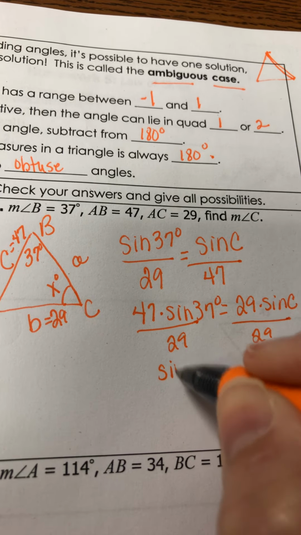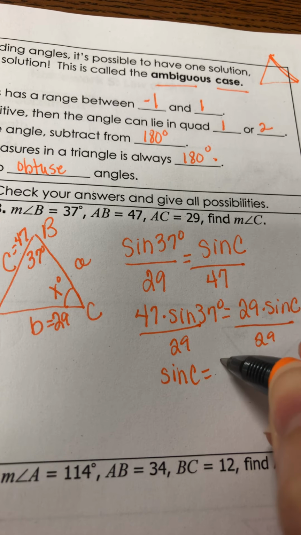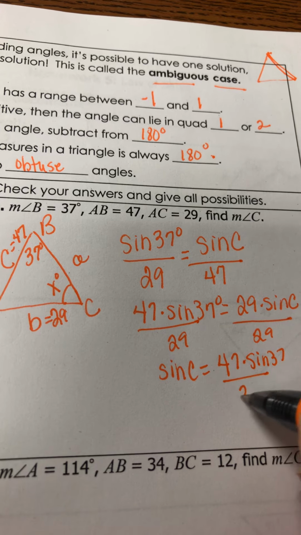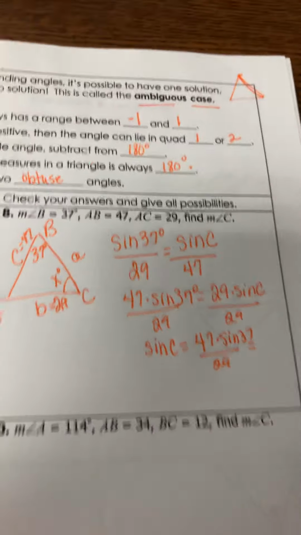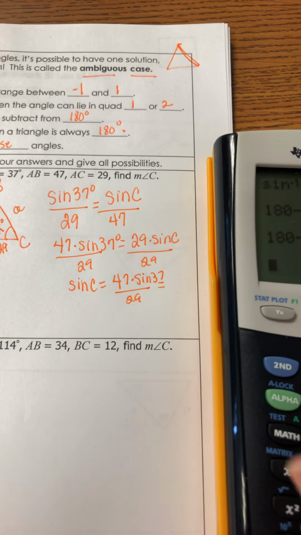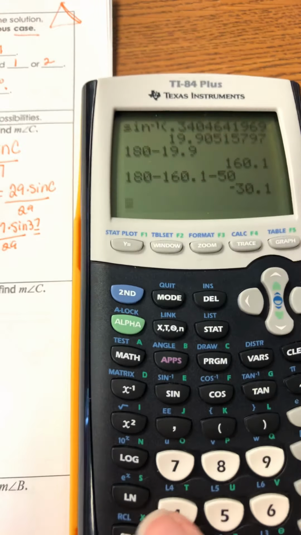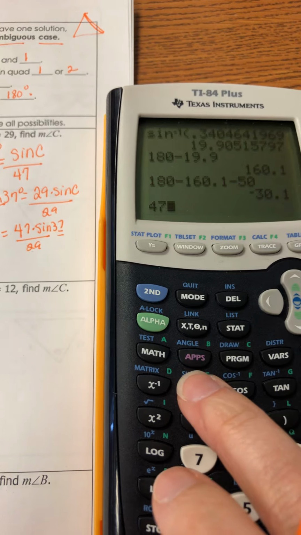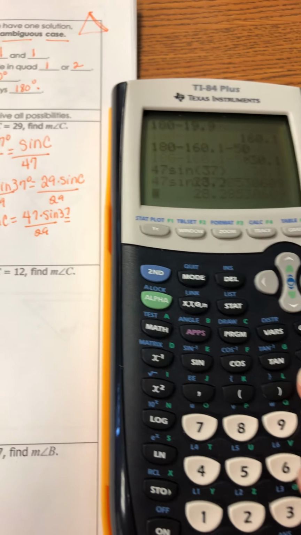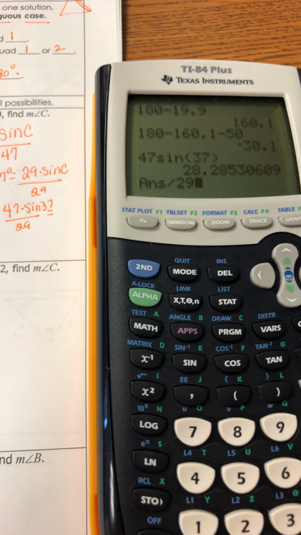So the sine of C is going to be equal to this. Now what we have to do is divide this out and make sure it's in between -1 and 1, because if it's not, there's no sense in going on. So we have 47 times the sine of 37 degrees, and we're going to divide that by 29.